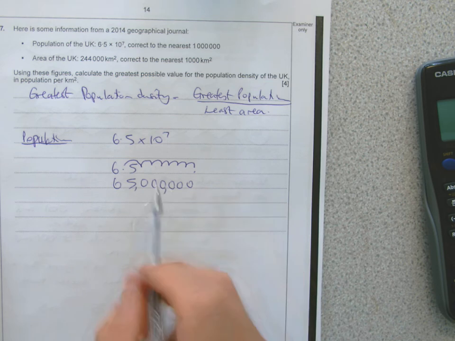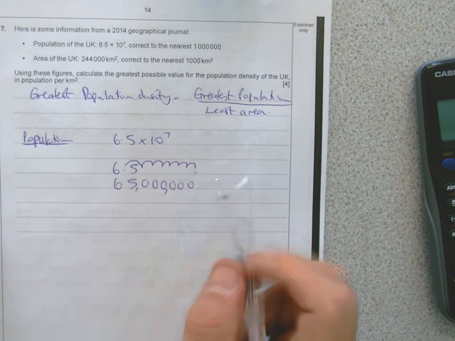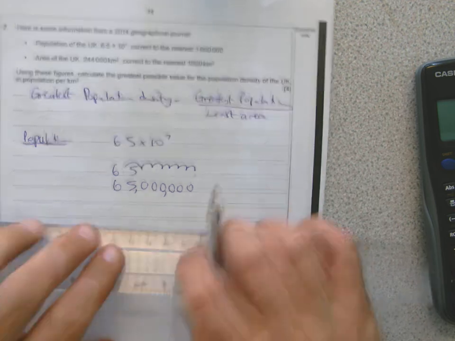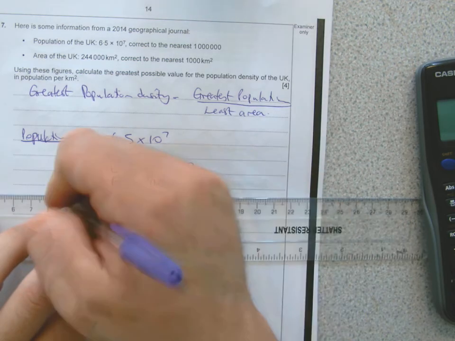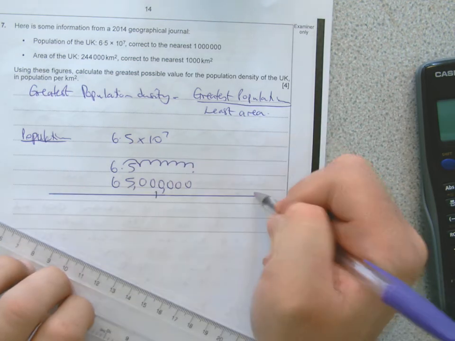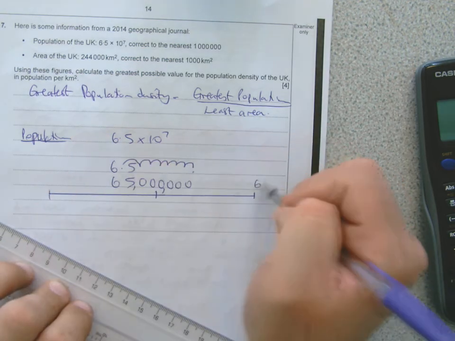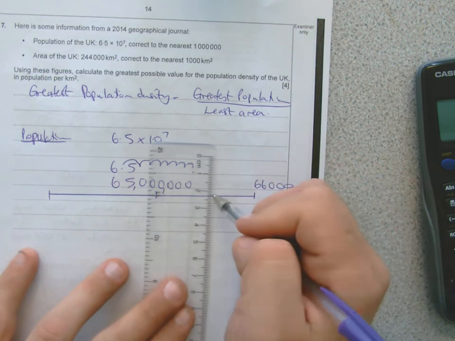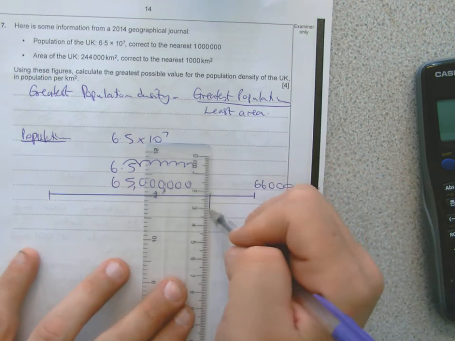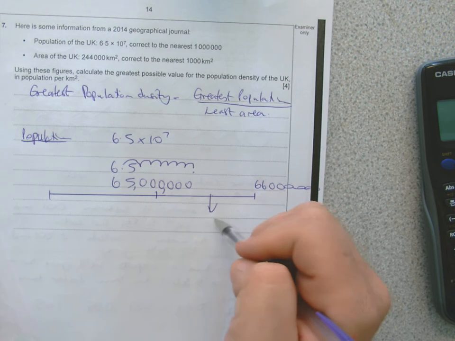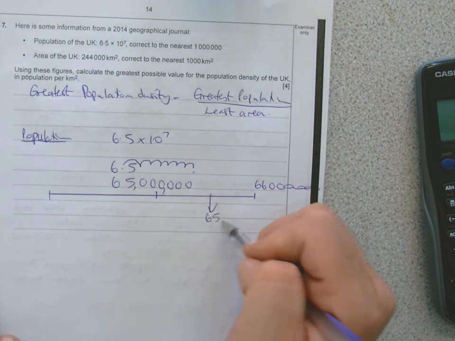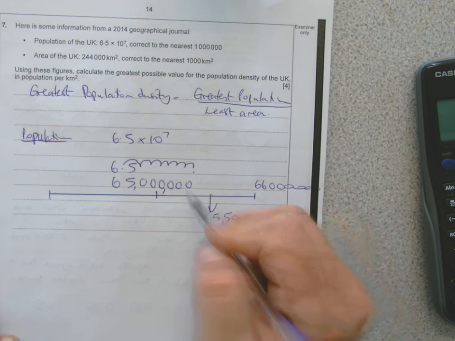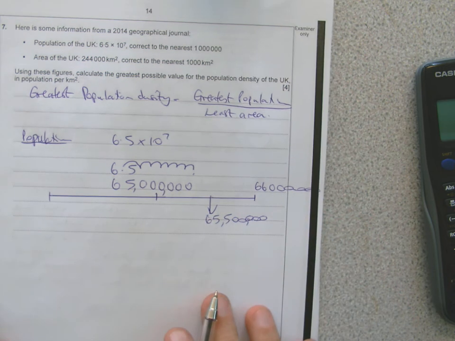65 million. So if it's the nearest million, right, our number line would be going up in millions, wouldn't it? When it says nearest million. So 65 million there. The next one would be 66 million. Okay, and the greatest it could possibly be, of course, so that it rounds to 65 million, is 65,500,000, okay? So you go in between those two there, all right?